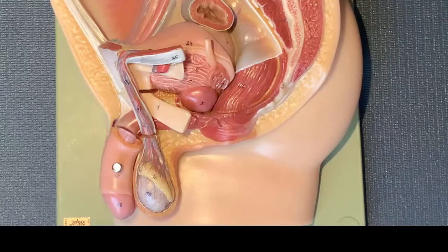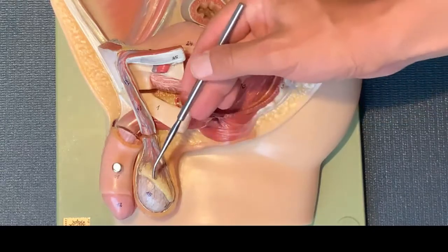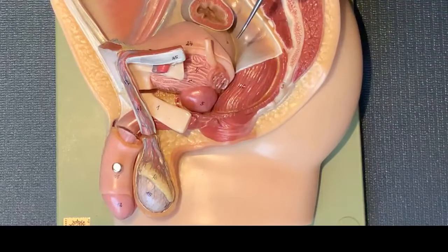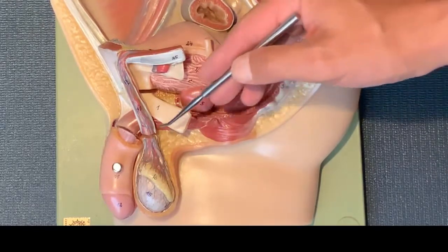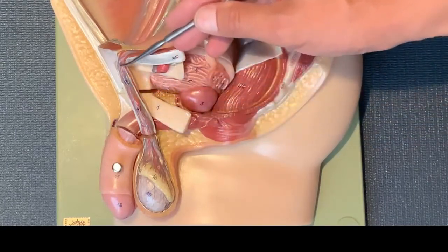Let's identify the vas deferens, or the ductus deferens. The vas deferens is a tube, a muscular tube, that is going to carry sperm from the epididymis to what's known as the ejaculatory duct. So the vas deferens or the ductus deferens lies within this structure here.